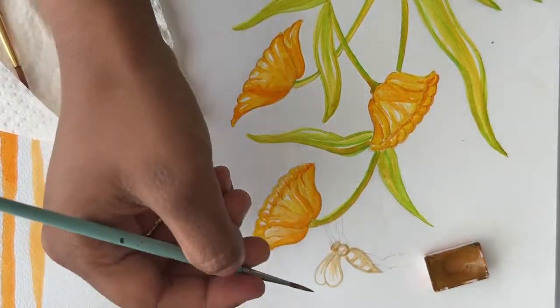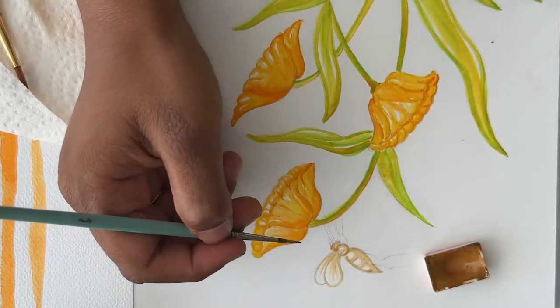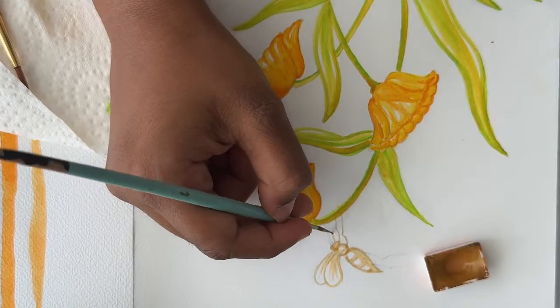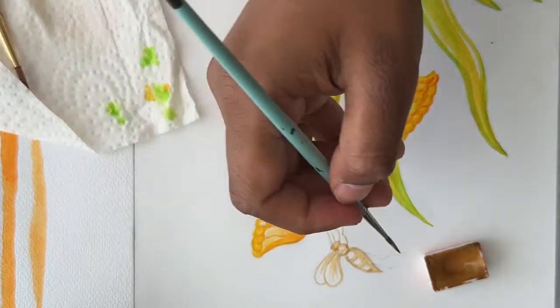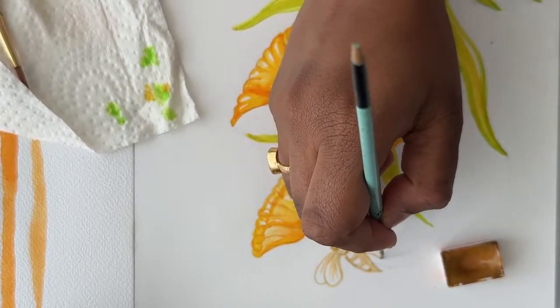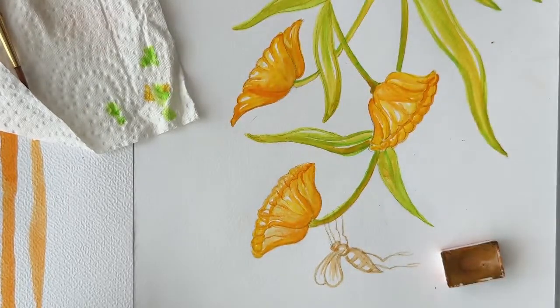Here, and then take a little bit of color to the legs. Like this.